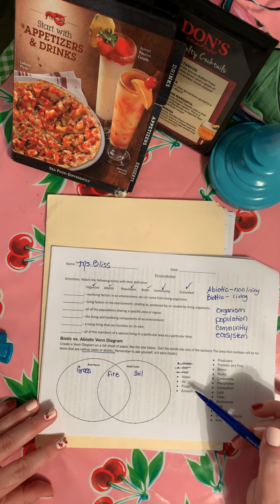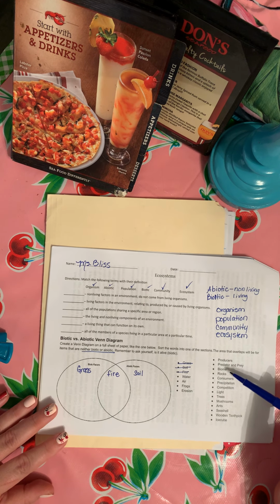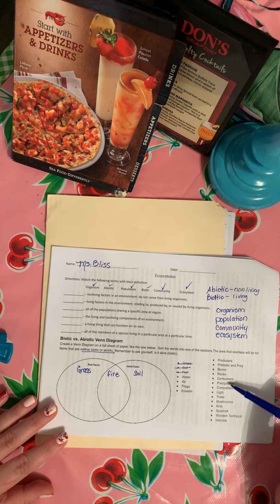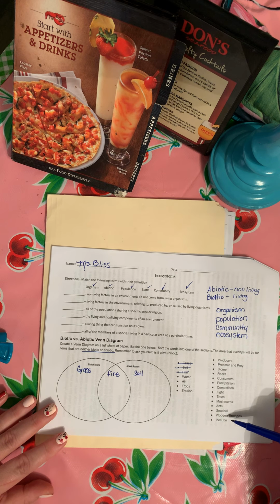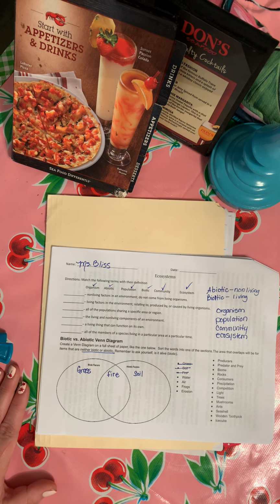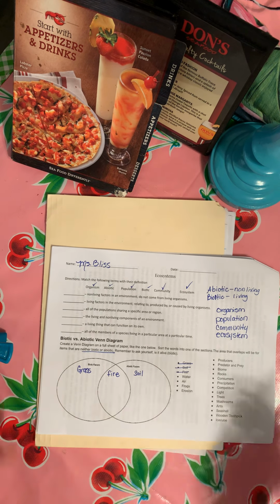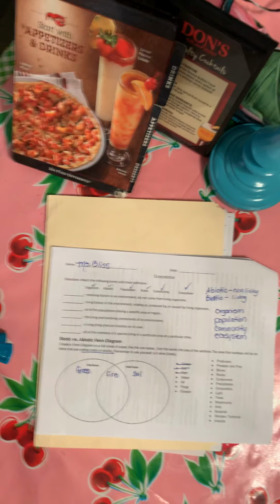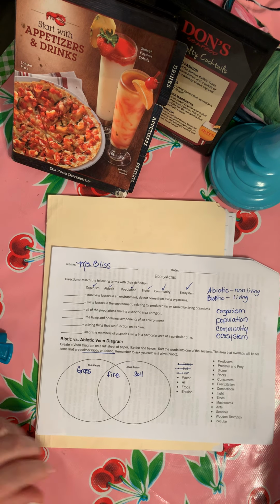We got water, air, frogs, erosion, producers, predator and prey, biome, rocks, consumers, precipitation, competition, light, trees, mushrooms, ants, seashell, wooden toothpick, and an ice cube. Alright, so that should be pretty easy. If you can't fit it on here, you write like humongous, like, you know, gargantuan handwriting, then do it on a piece of paper. Okay?